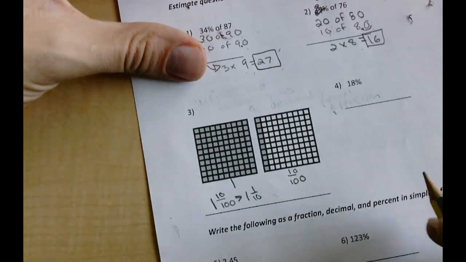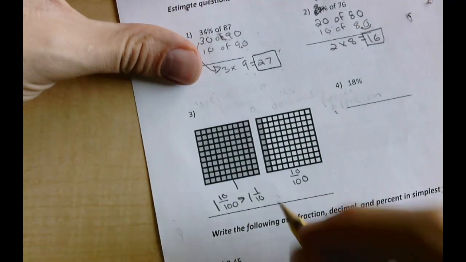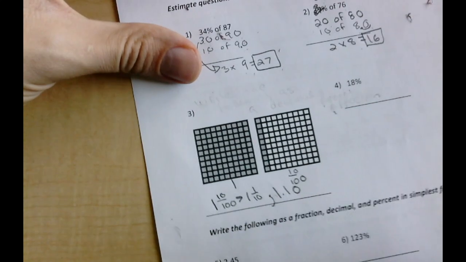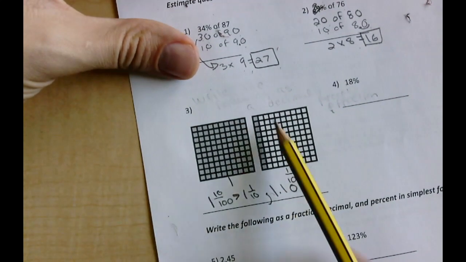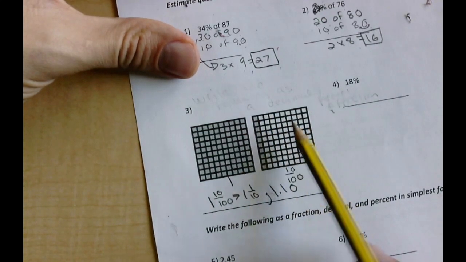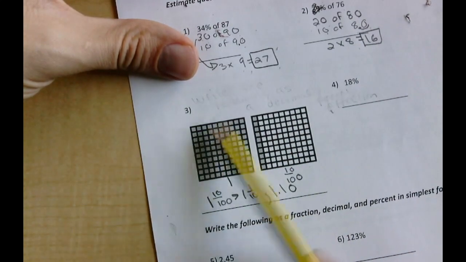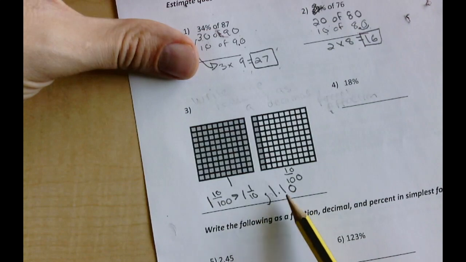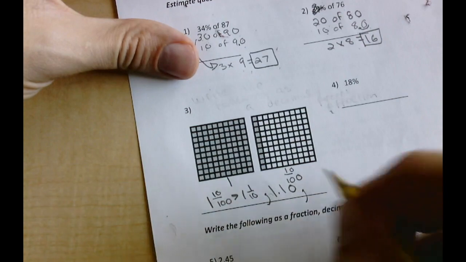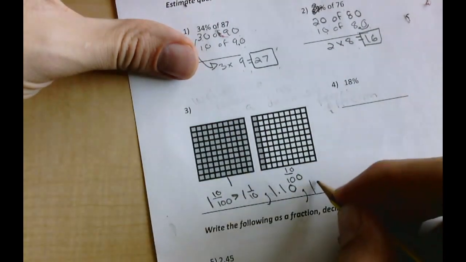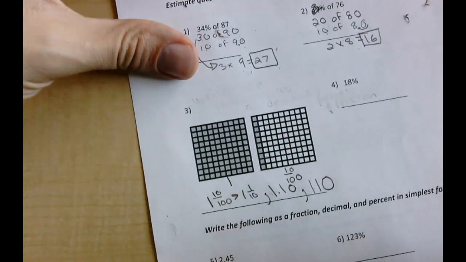That's as a fraction. As a decimal, it's going to be 1.10. Because there are 10 per 100 filled in this box, and there are 100% filled in this box. So we have 1.10. As a percentage, we have 100% filled in this box, plus 10 more in this box, so we have 110%.